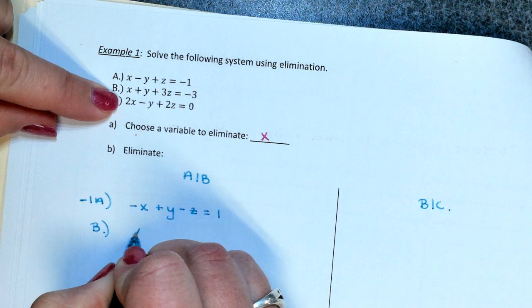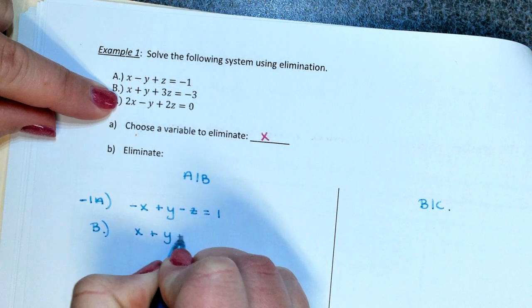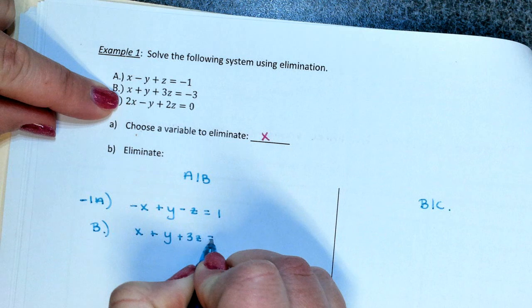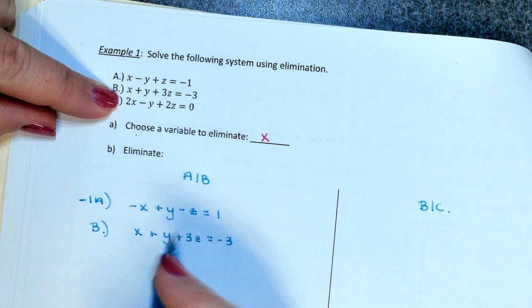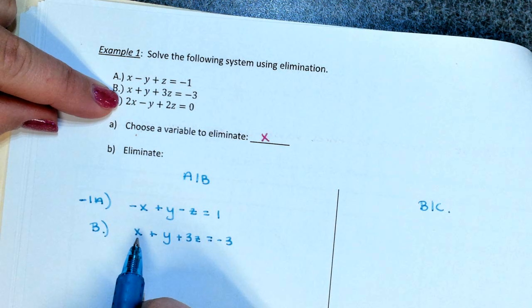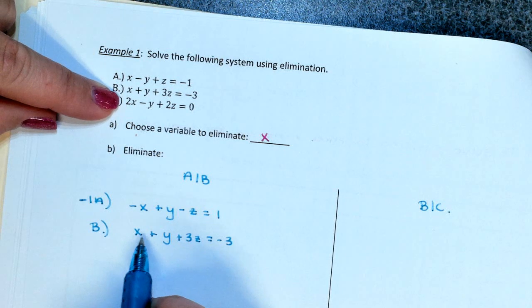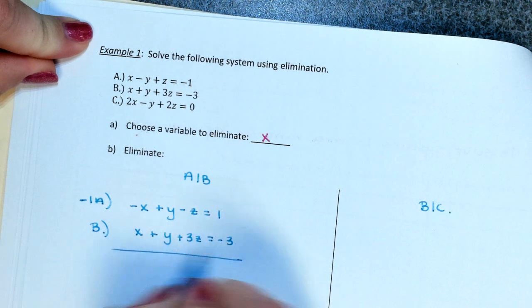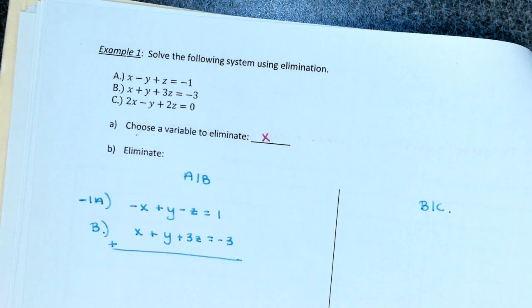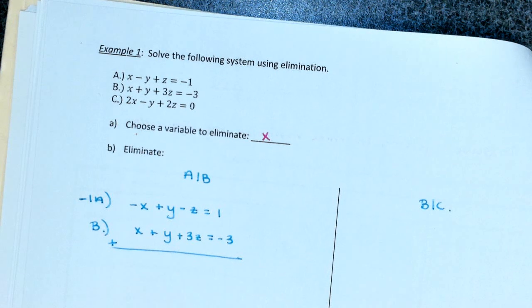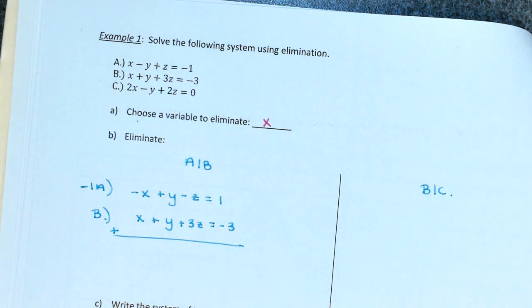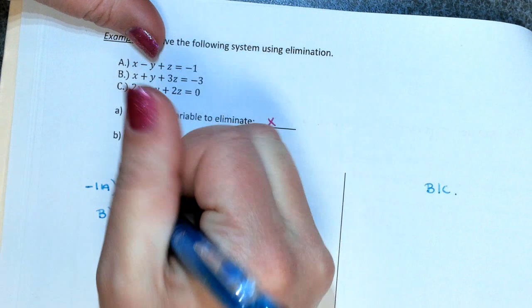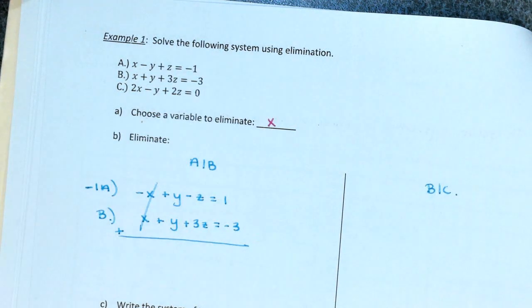So I'm going to make sure when I copy this down, x plus y plus 3z equals negative 3. Double check that you wrote it correctly. A lot of times the mistakes here come from just writing something inaccurately. x, y, 3z, negative 3. Looks good. So we're going to add these up. And what happens when you add them? The x is going to cancel out, which is good because that's what we wanted it to do.